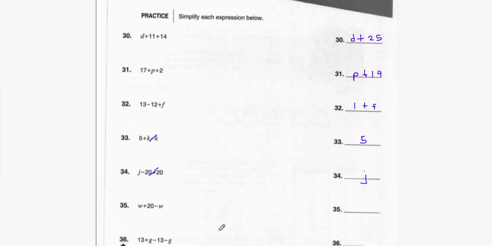We can use the associative and commutative properties of addition to rewrite the expression w plus 20 minus w. So we can rewrite it as 20 plus w minus w. Adding the w and then subtracting the w is the same thing as doing nothing. So w plus 20 minus w equals 20.